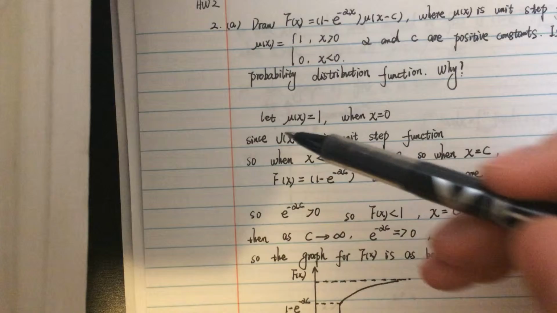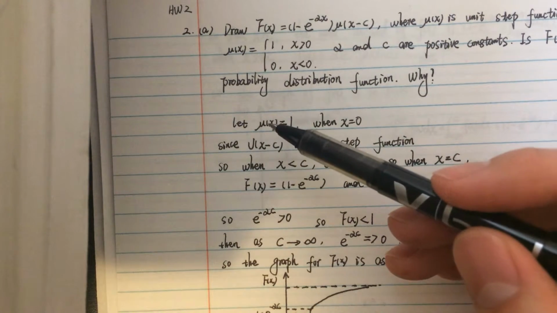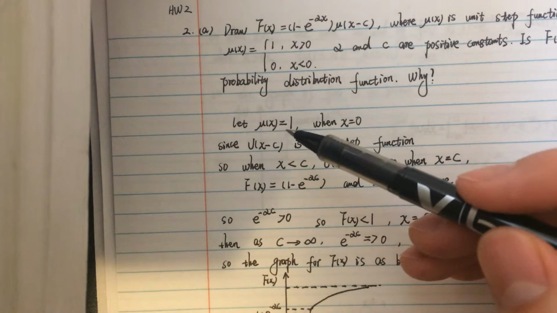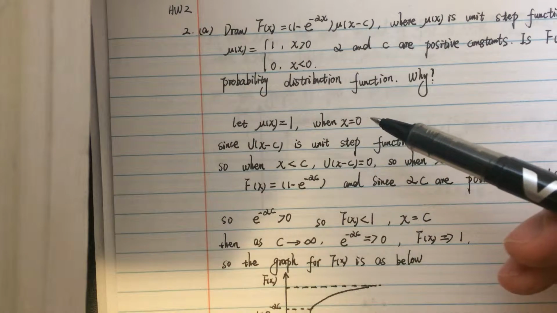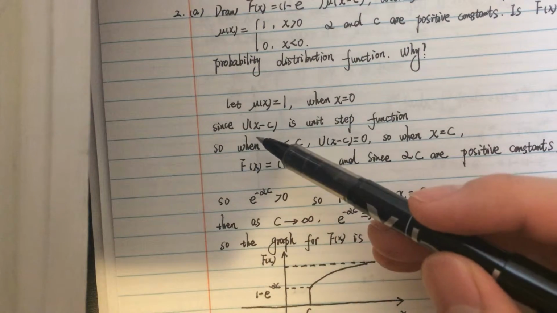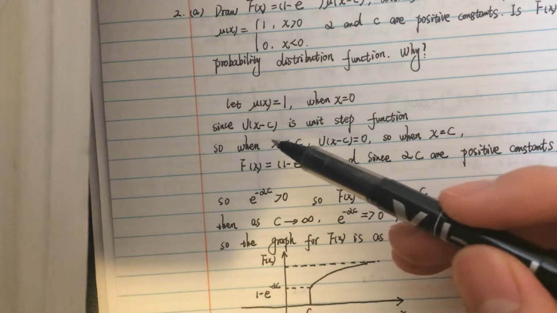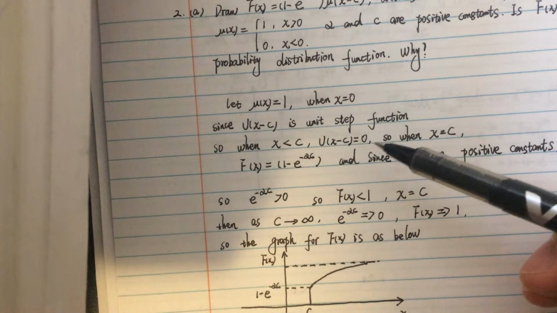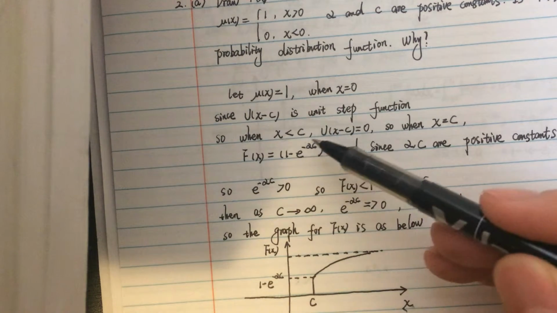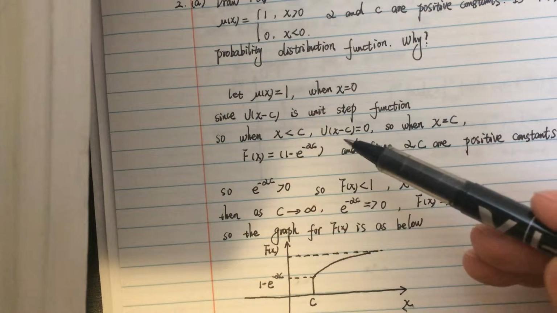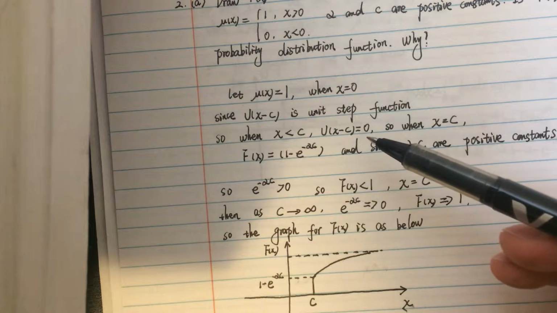So let's begin. First, let u(x) equal 1 when x equals 0. Since u(x - c) is a unit step function, when x is less than c, u(x - c) equals 0.